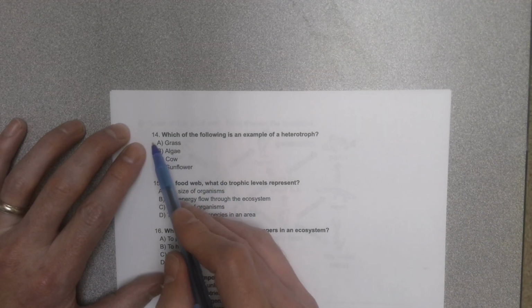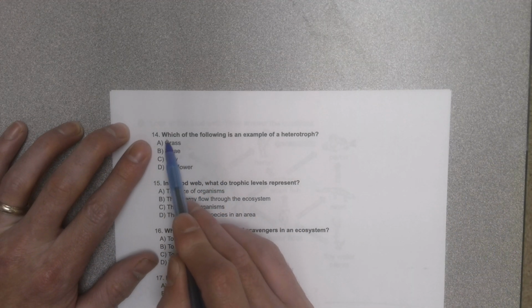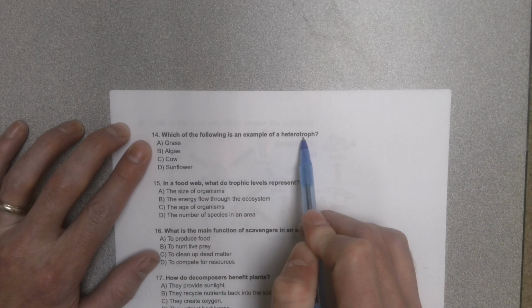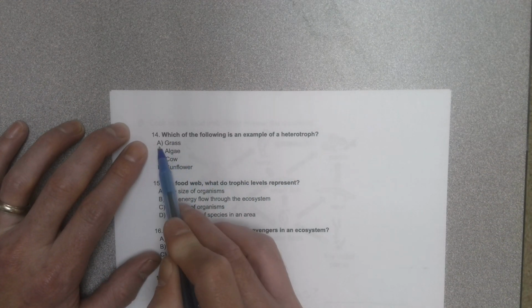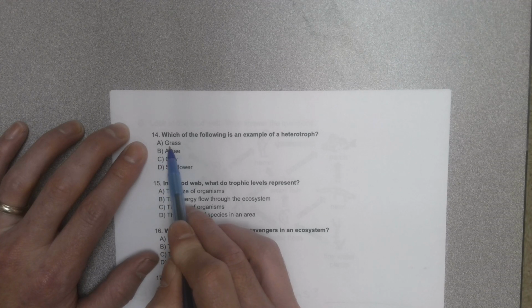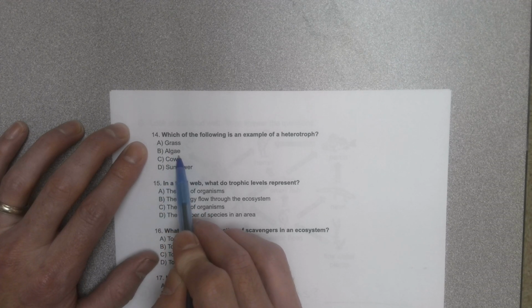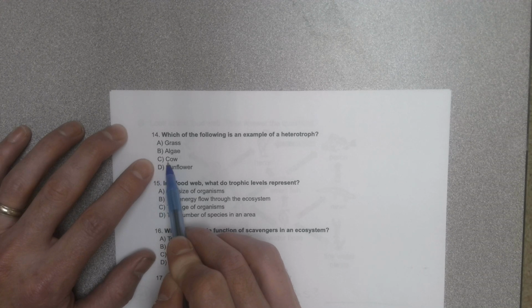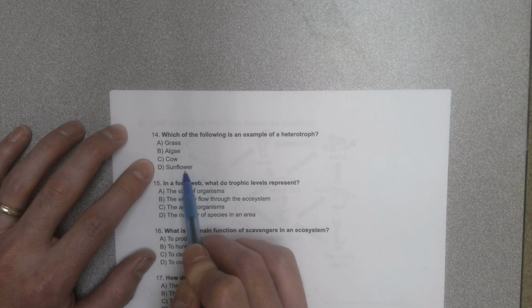Question number 14. Which of the following is an example of a heterotroph? A. Grass. B. Algae. C. A cow. D. Sunflower.